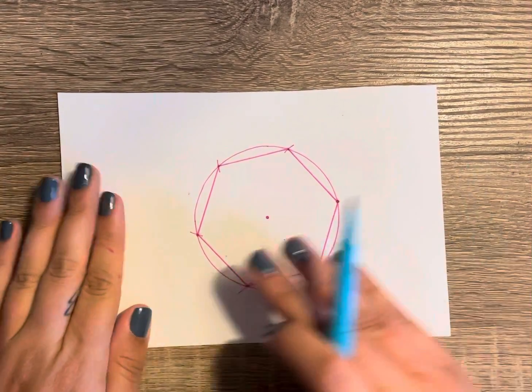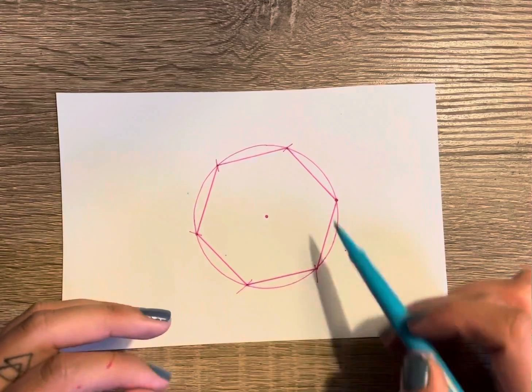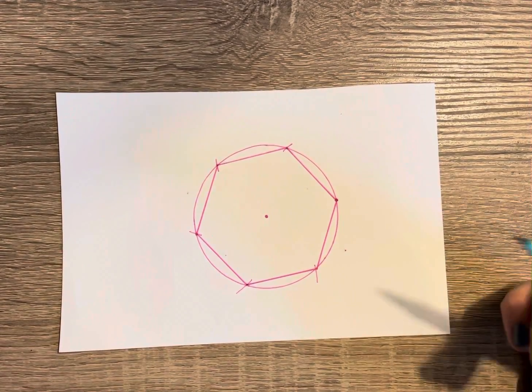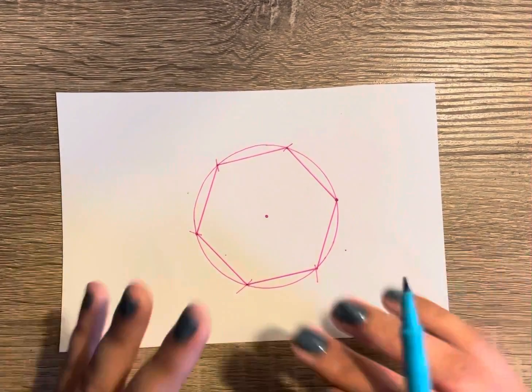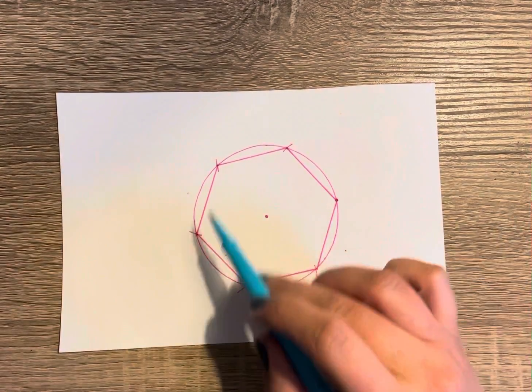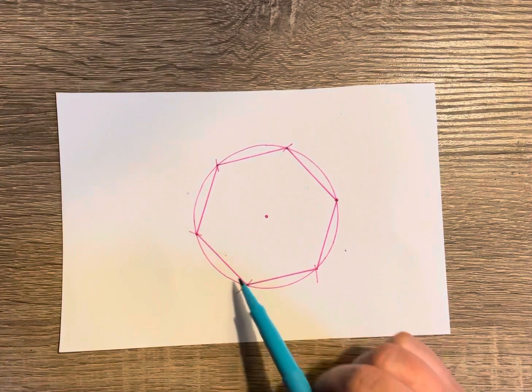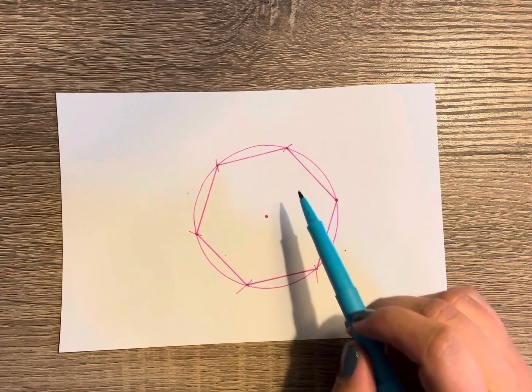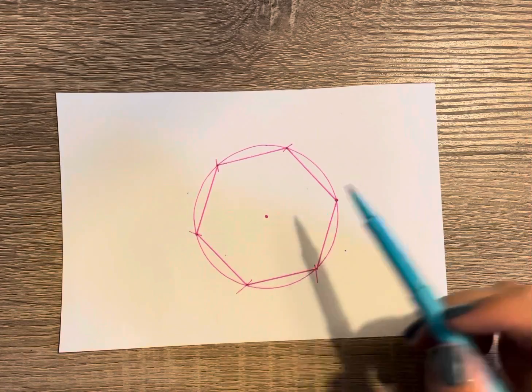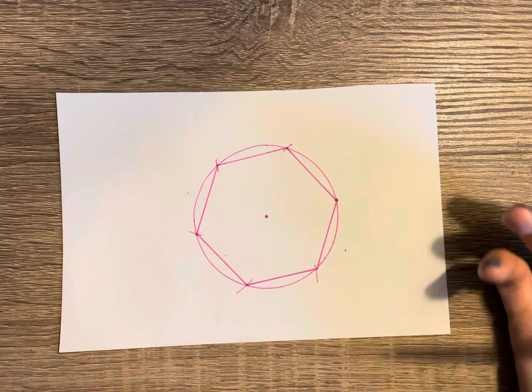So I want us to talk through the reason that the regular hexagon construction works. First of all, some things to think about. It is a regular hexagon, meaning that all of its sides are congruent and all of its angles are congruent. So let's talk about how we know that's true.